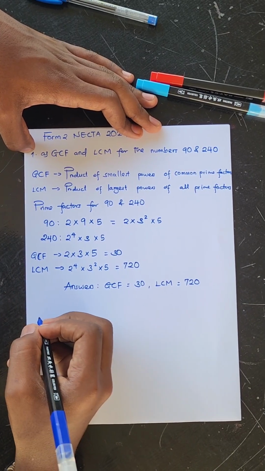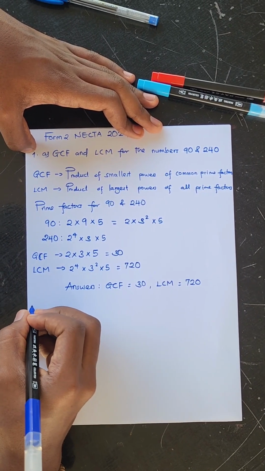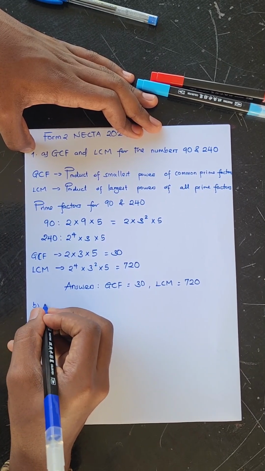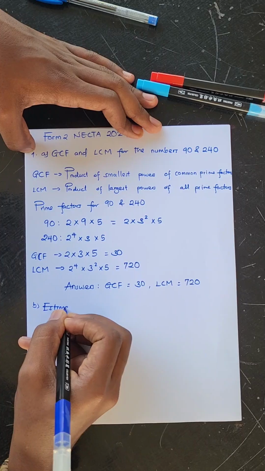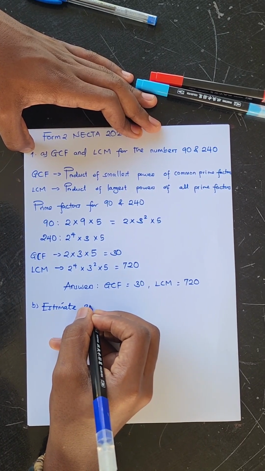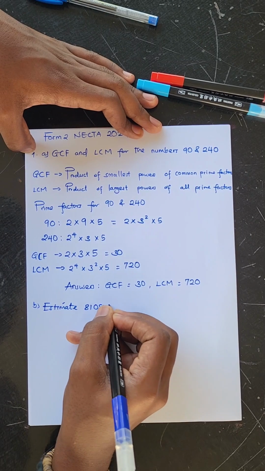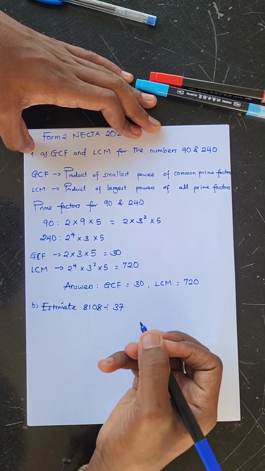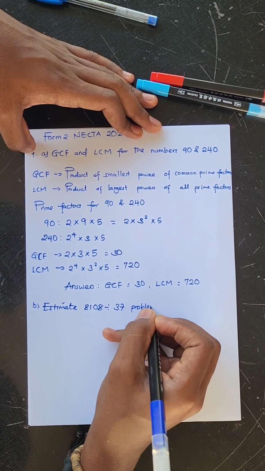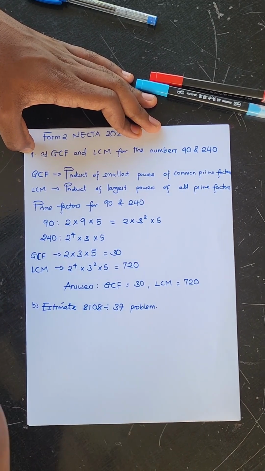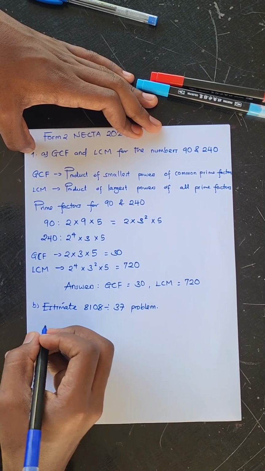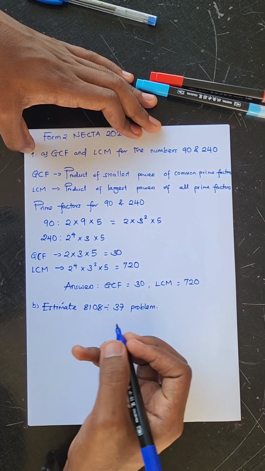Okay, moving on to the second part of number 1. Estimate this problem. First of all, we need to round these up to the nearest thousands or to the nearest tens.